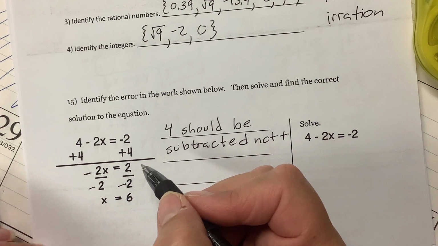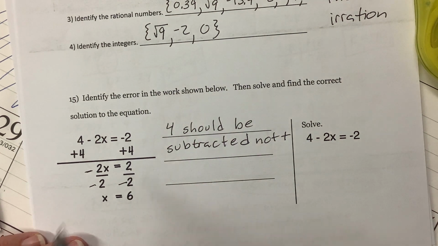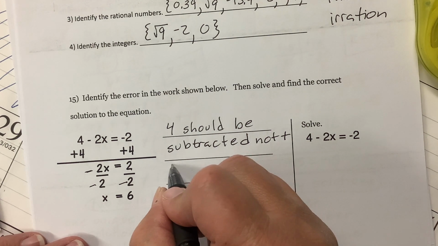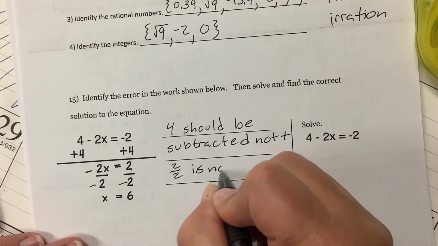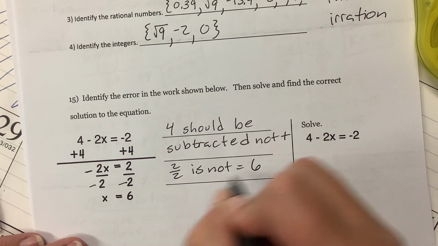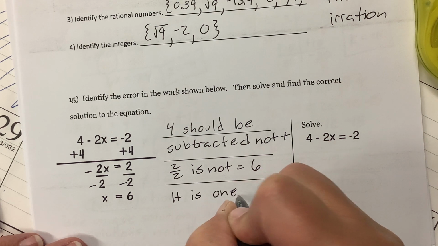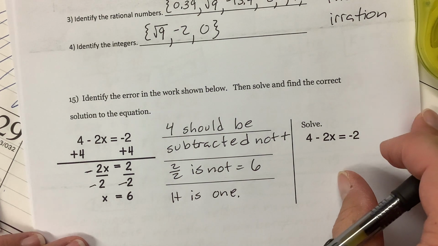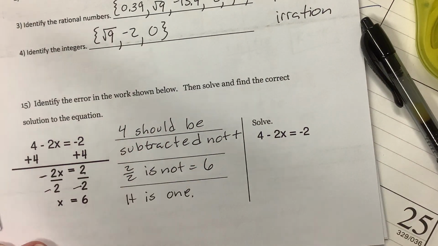And, look, 2 divided by 2 is not 6. So much wrong with this problem. 2 divided by 2 is not equal to 6. It is 1. So much wrong with this problem. You could pick any of those 3 mistakes and it would make me happy. But let's correct it and answer it correctly.